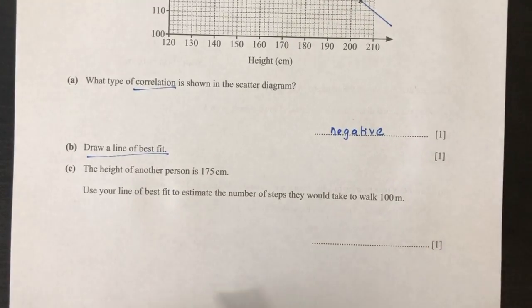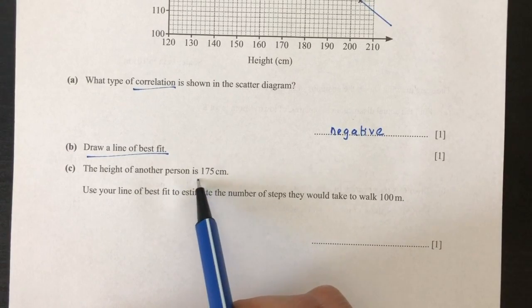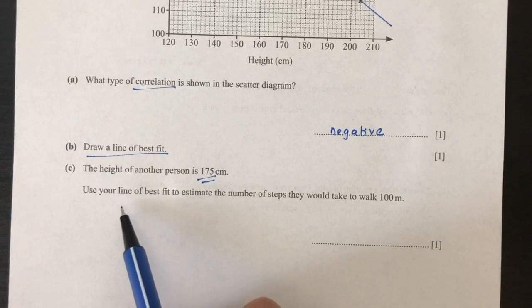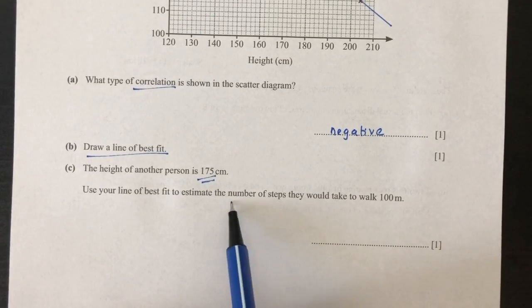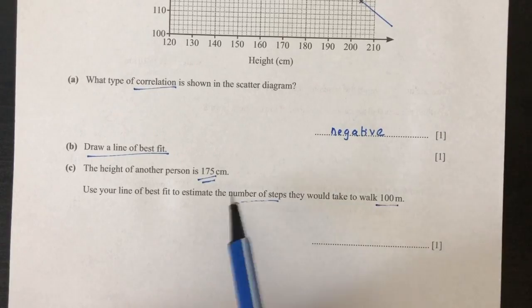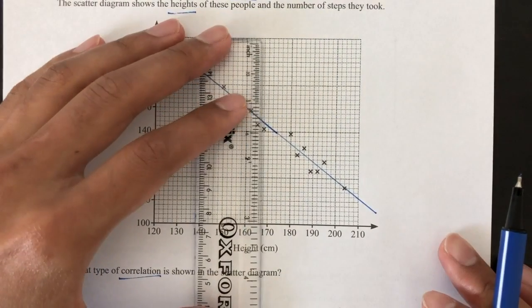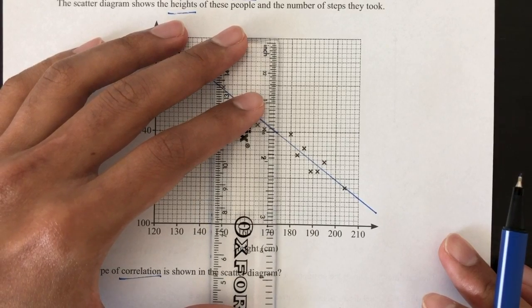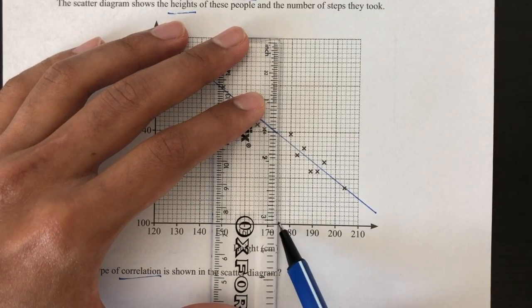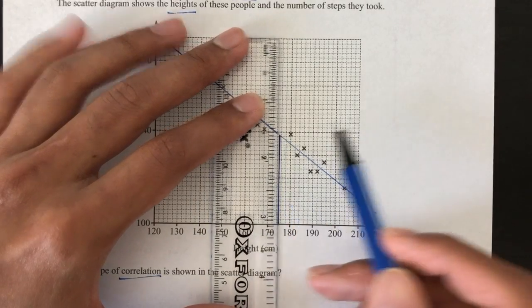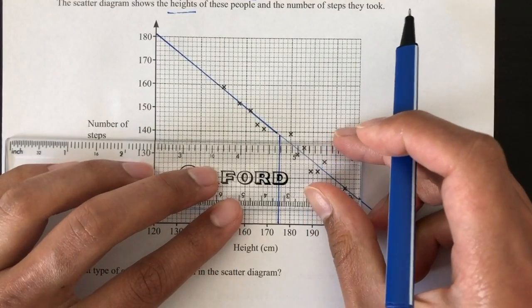So let's see what else can we do. Part C, the height of another person is 175. Use your line of best fit to estimate the number of steps they would take to walk this much. So pretty easy. So go to 175, which is in between 170 and 180, and then you have to cut the line and find the corresponding value.